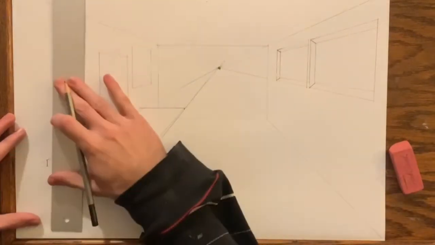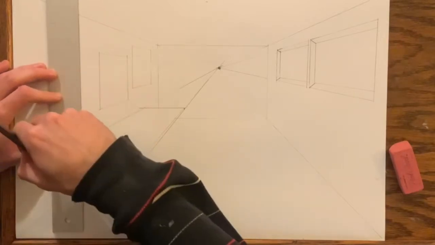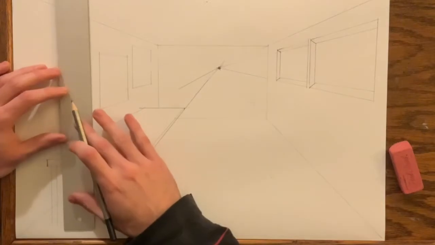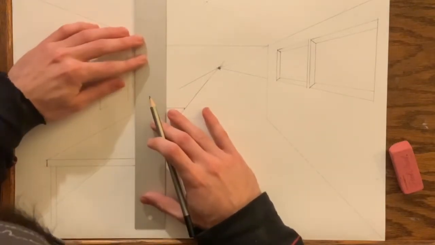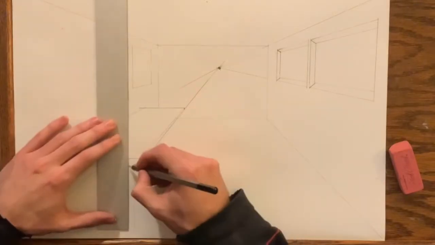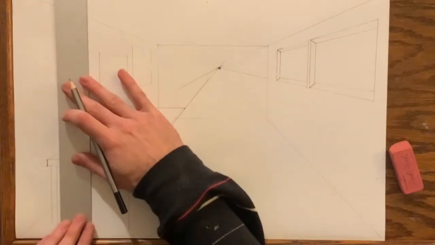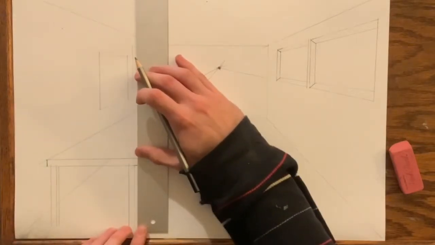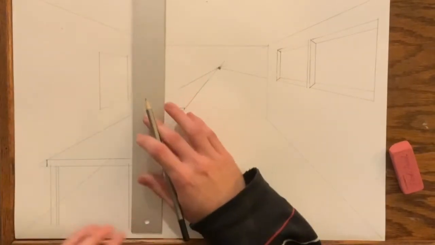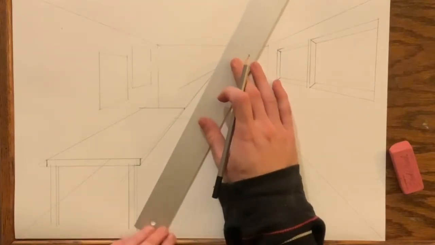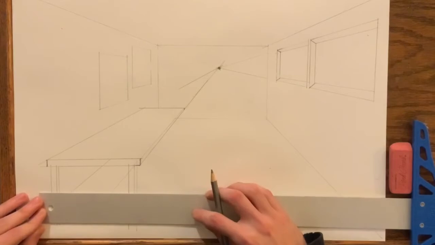I can put some legs on this table in a similar way with vertical lines, as well as angled lines that go towards my vanishing point.